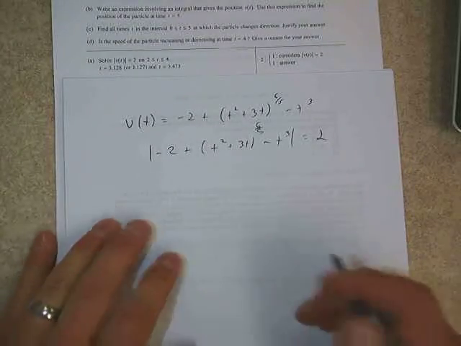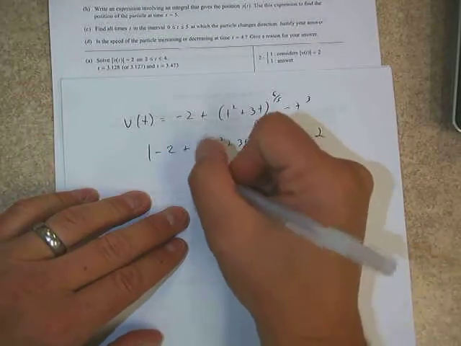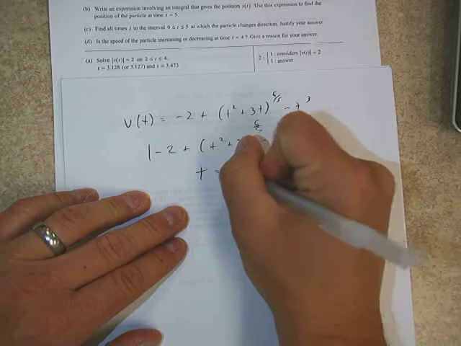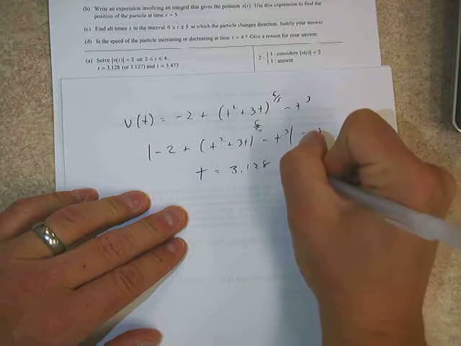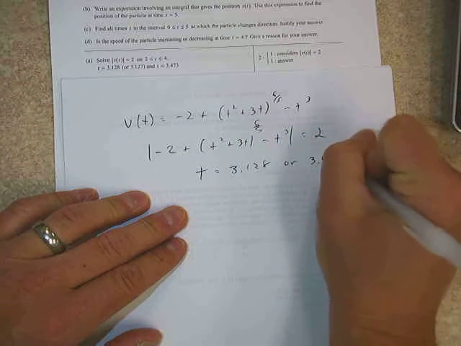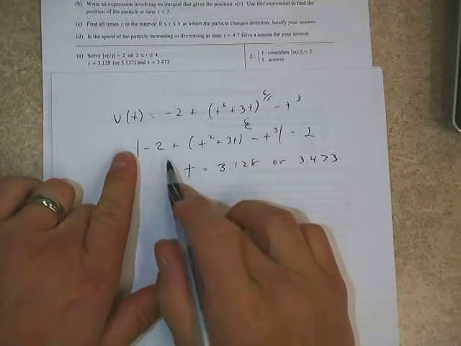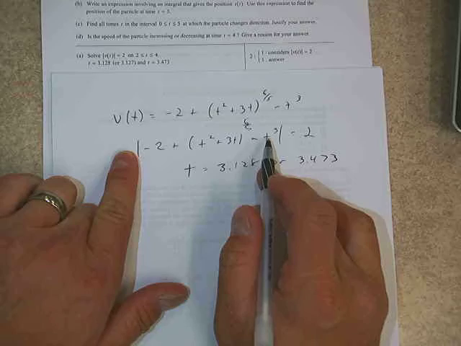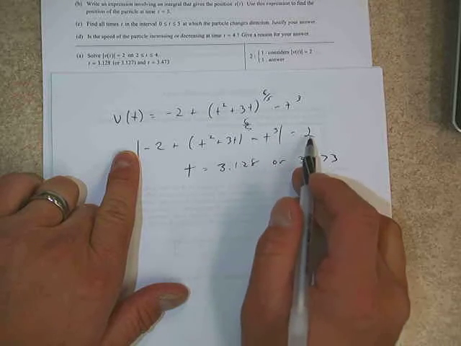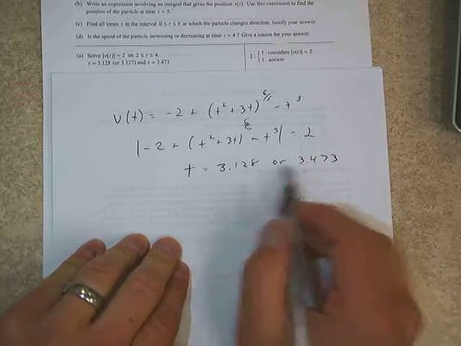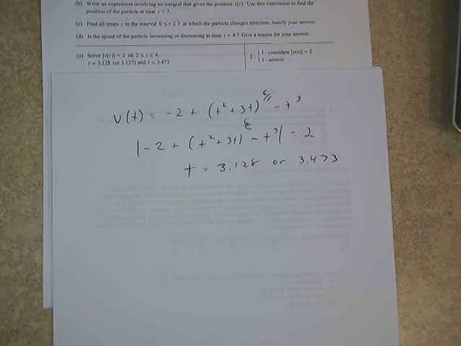So knowing that it's a calculator problem, I would take the absolute value of that expression, set it equal to 2, and then solve that with a calculator. No good reason to try to do this with algebra. So if we set that equal to 2, it turns out to be 2 different times, 3.128 and also 3.473. The 2 points in question.